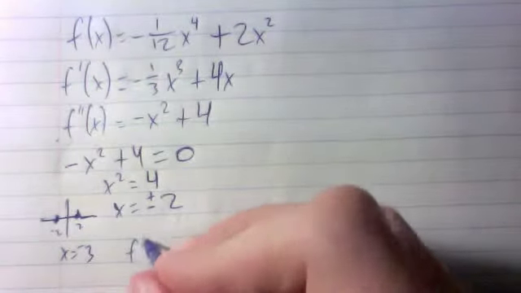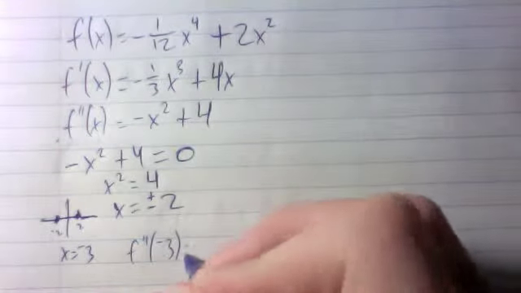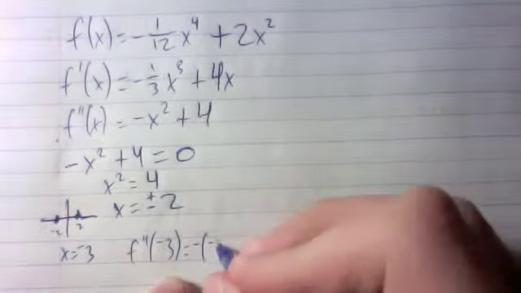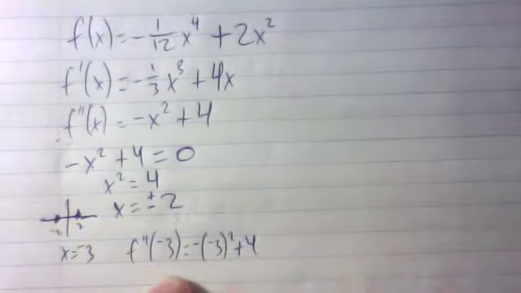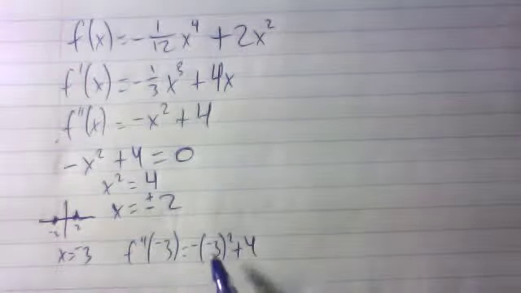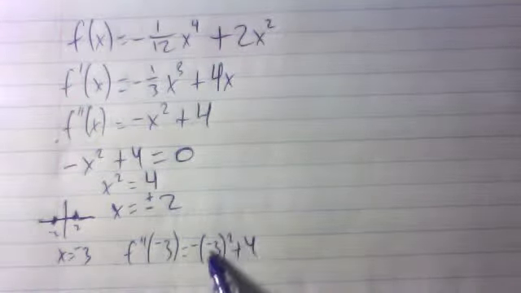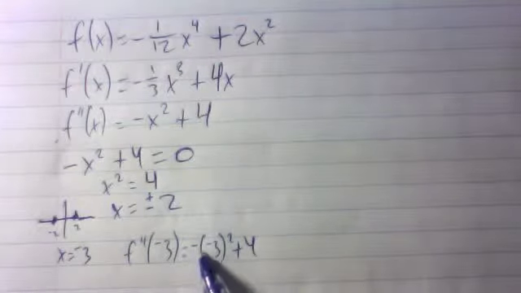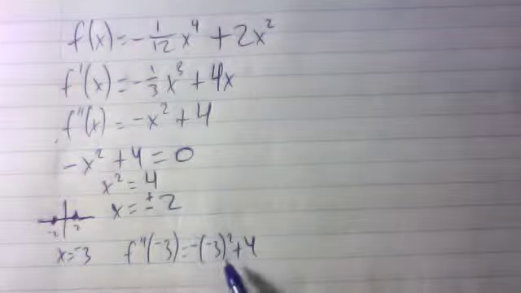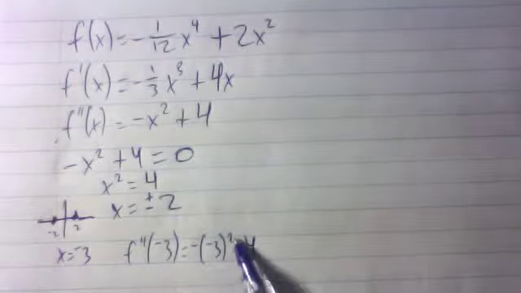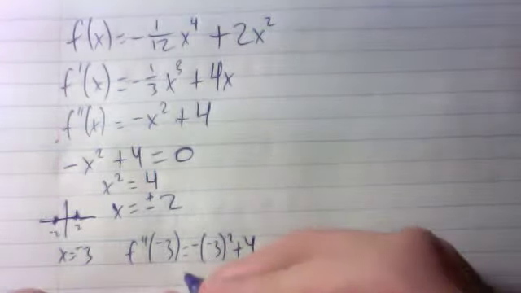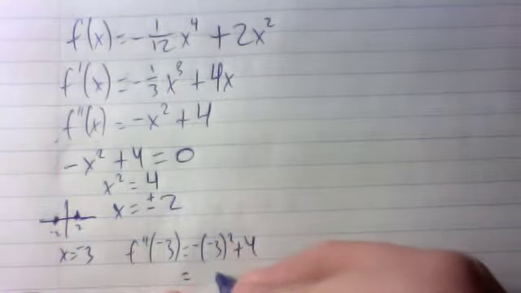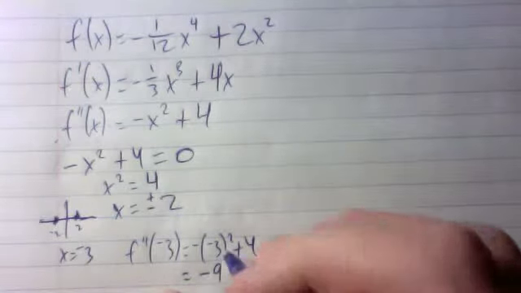So f double prime of negative 3 is negative 3 squared plus 4. So you've got to be careful here. You do the exponent first and then worry about the negative sign. It's really important. That'll mess up your answer if you don't do it right. So negative 3 squared is 9, but then there's a negative sign here, so it's negative 9.